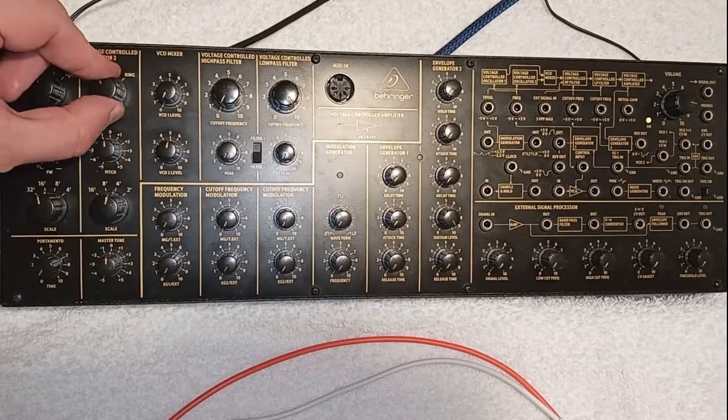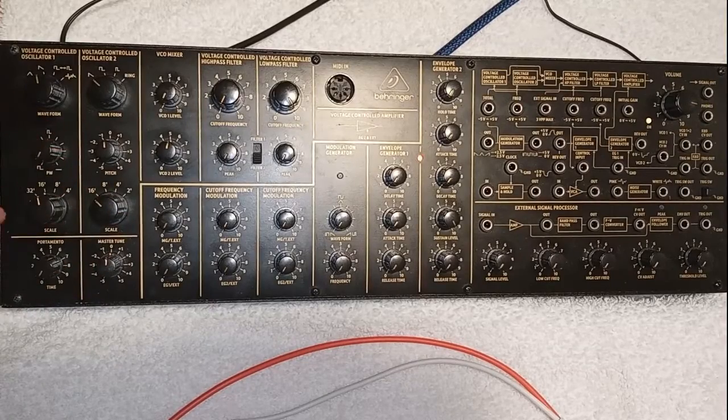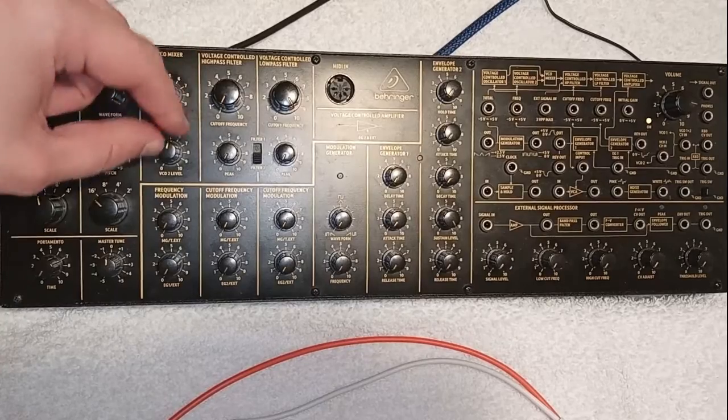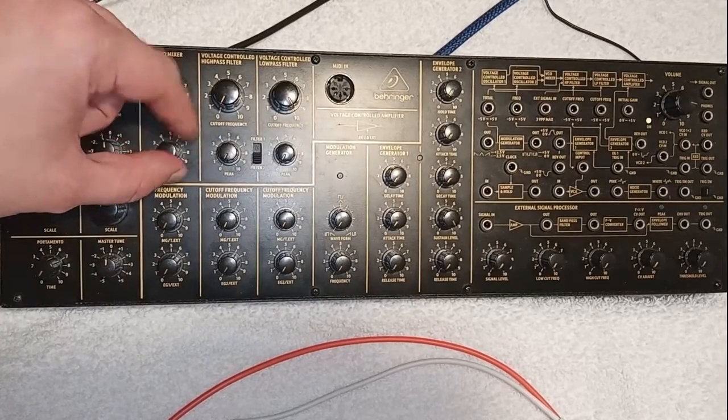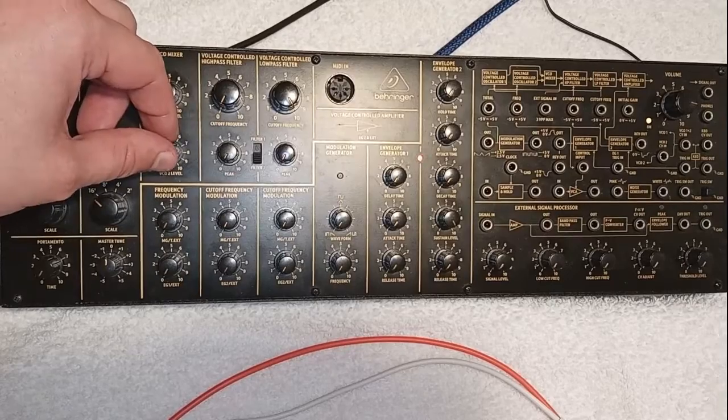Square wave, sawtooth, octaves. So let's say when they're on the same number, like 16 and 16, they're on the same octave. So this one actually goes lower. So this can be used as more like a sub oscillator. And that's actually why it's got a triangle wave, because that's a good waveform for a sub wave.